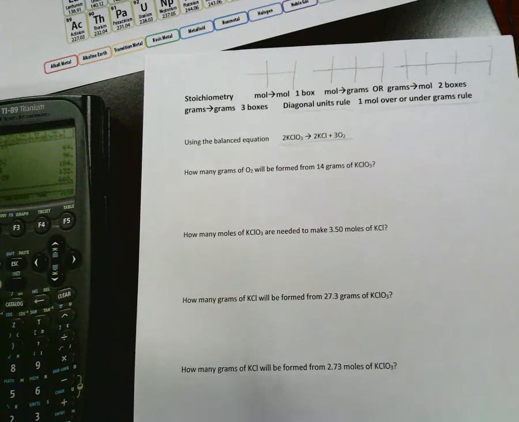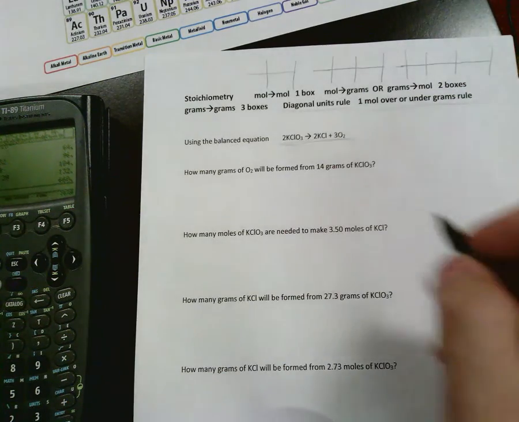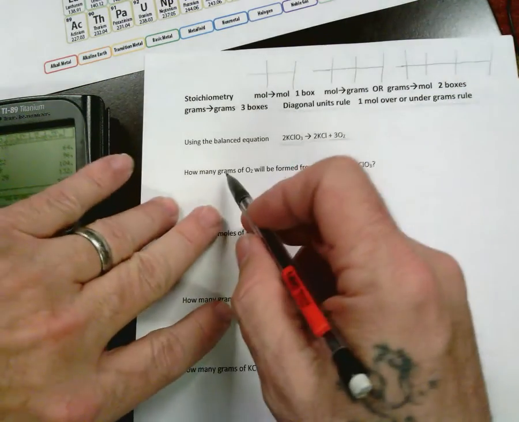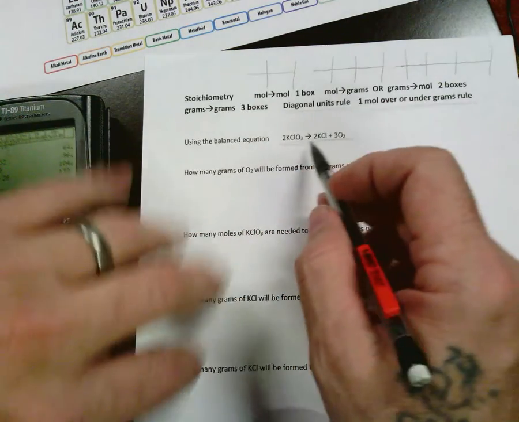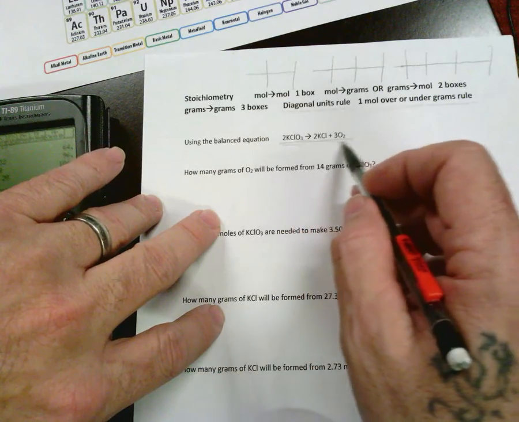I mean, there's no way. The only thing I see you getting confused on is going backwards versus going forwards, because you will have to work backwards, because these are the only two rules we have. So let's see what this looks like. Grams of O2 from grams of KClO3. You either have to balance an equation or have a balanced equation, but here it says using the balanced equation.